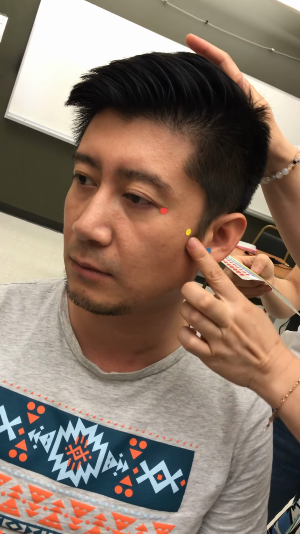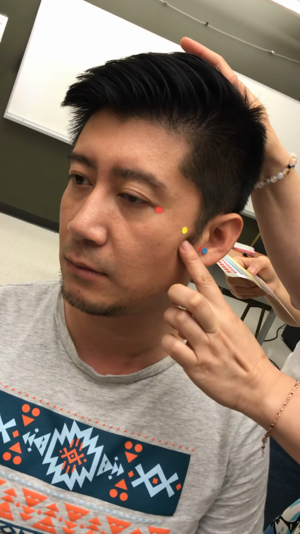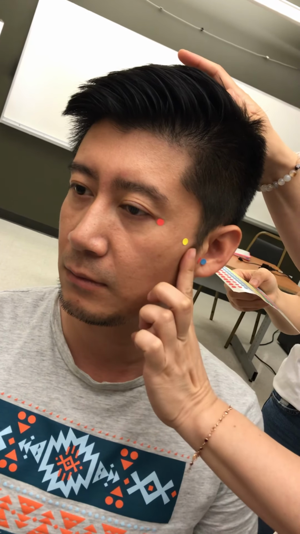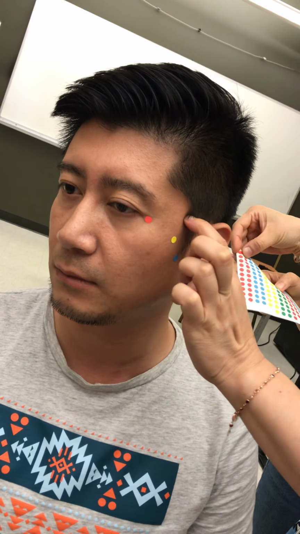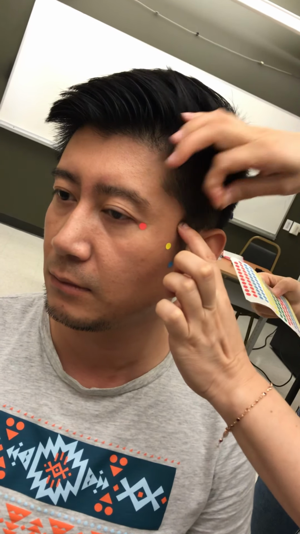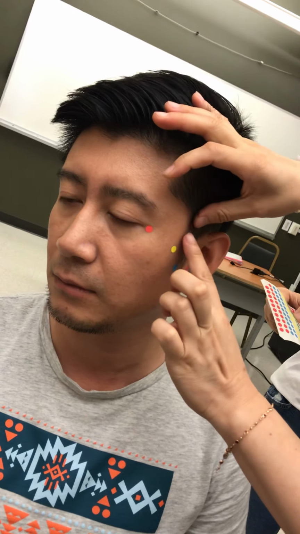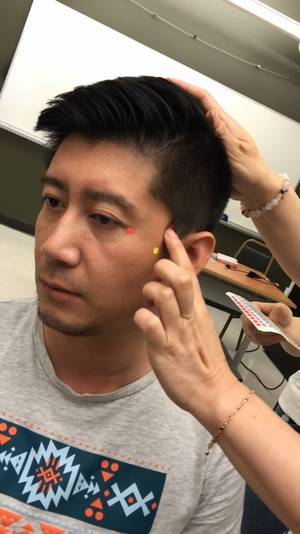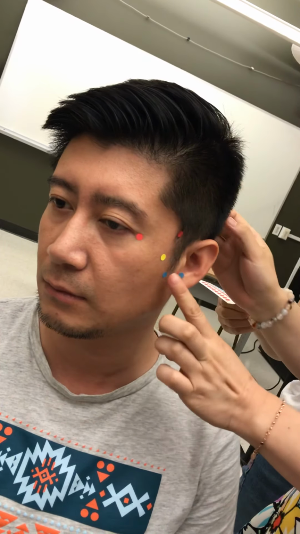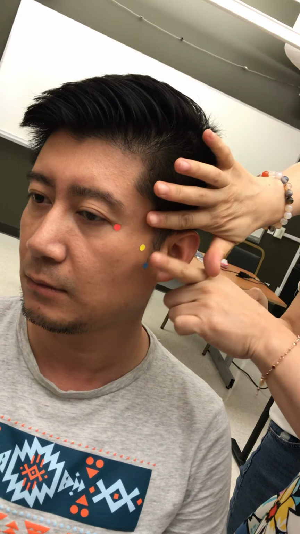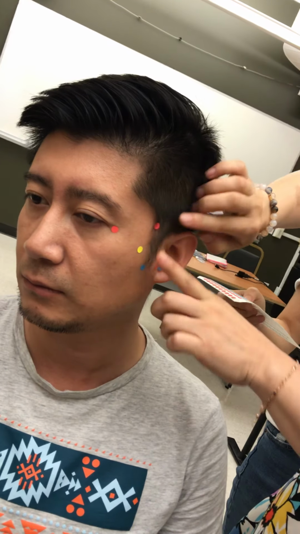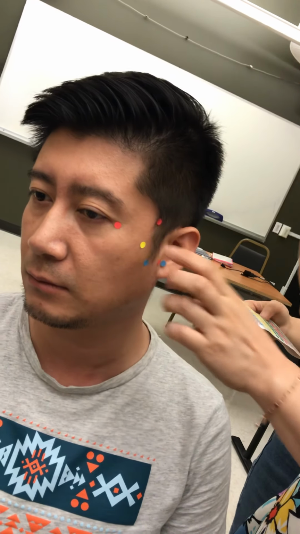So below the bone, but anterior to the bump, stomach 7. You're pushing up, past the bone into the depression on the upper part. So this is GB3. This is lower gate, this is upper gate. They stay alongside the bone, the cheekbone. So this is the GB3 area.